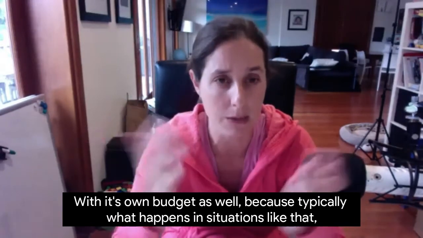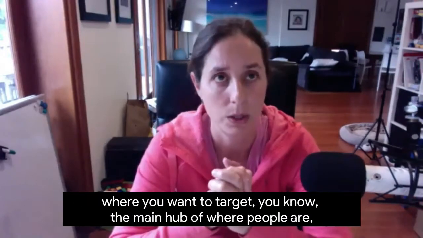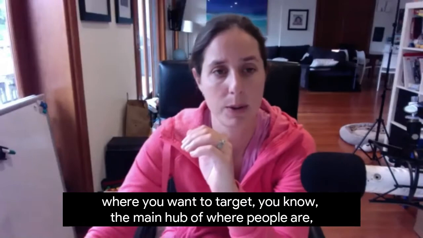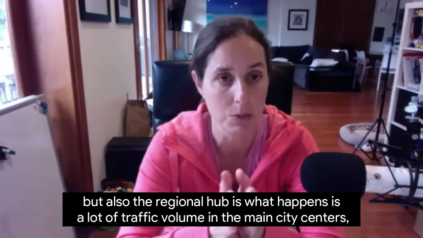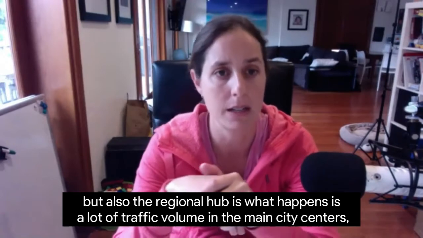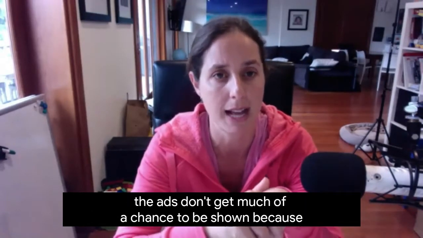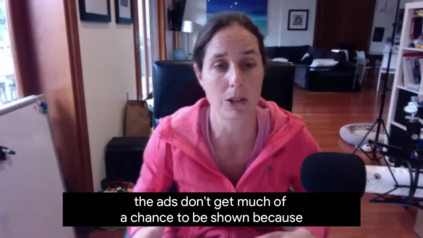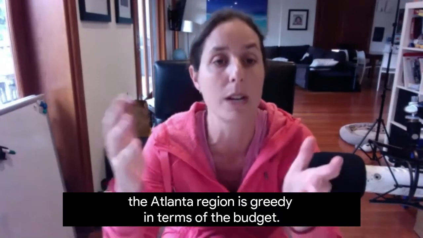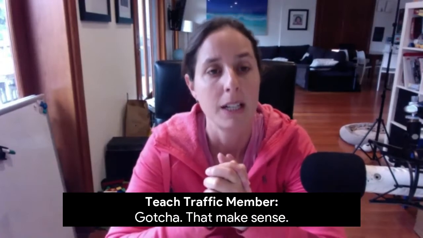Because typically what happens in situations like that, where you want to target the main hub of where people are, but also the regional hub, is there's a lot of traffic volume in the main city centers. And the other regions don't get much of a chance, the ads don't get much of a chance to be shown because the Atlanta region is greedy in terms of the budget, right?